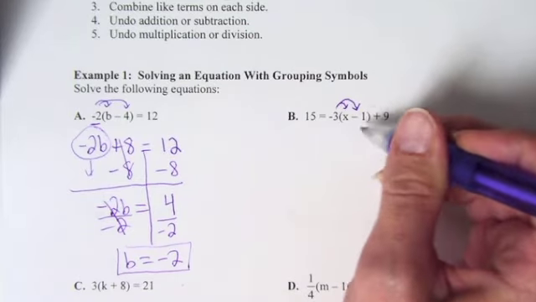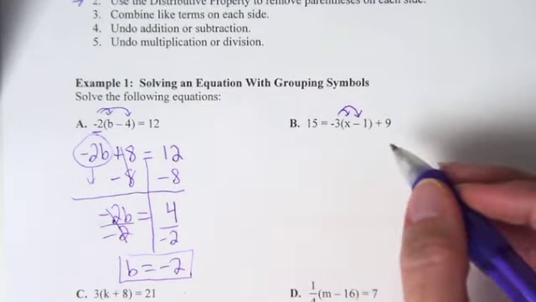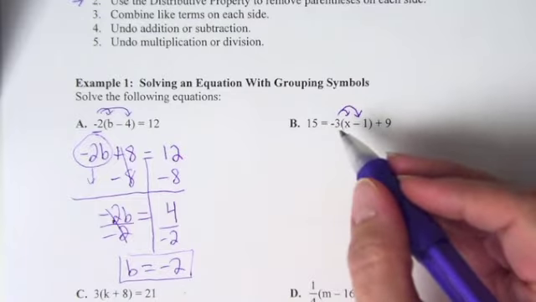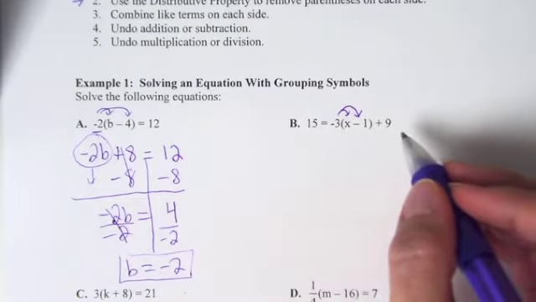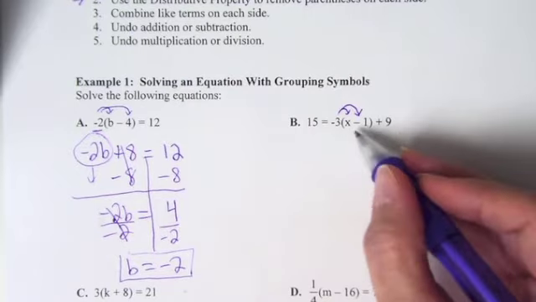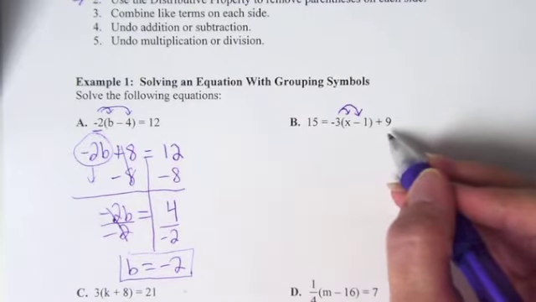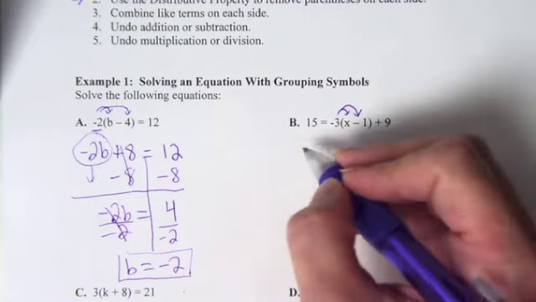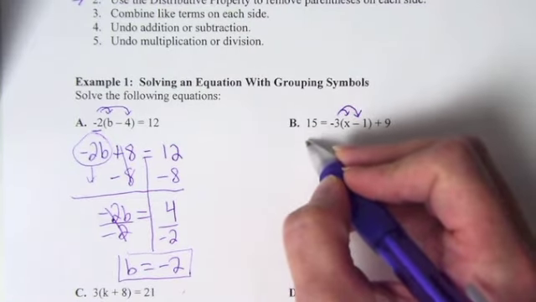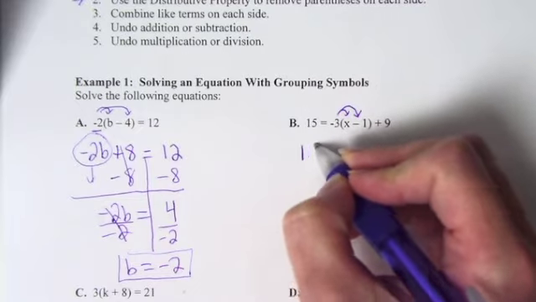Now let me remind you of something that a lot of students do. They always try to take the -3 and multiply it by 9, and you can't do that because 9 is separate from everything in the parentheses. It stands alone at this point. And the 15 stays the same too. So I'm going to just rewrite all the stuff that we don't do anything with.